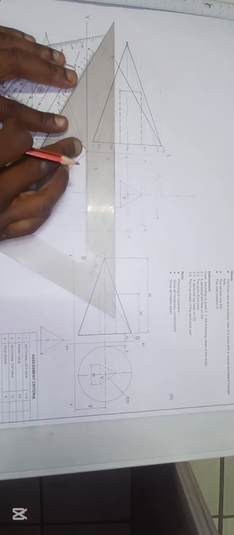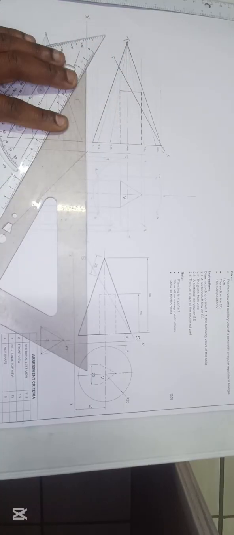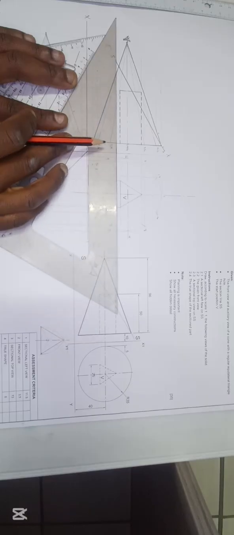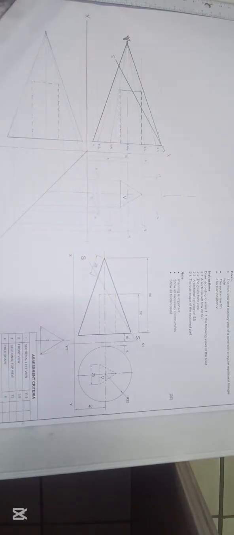Starting on our left view, this is line 7 that goes to our, let's say this is T. Okay, our V. Okay, we have our V here. This is V. Line 7 going to V. Okay, let's see.